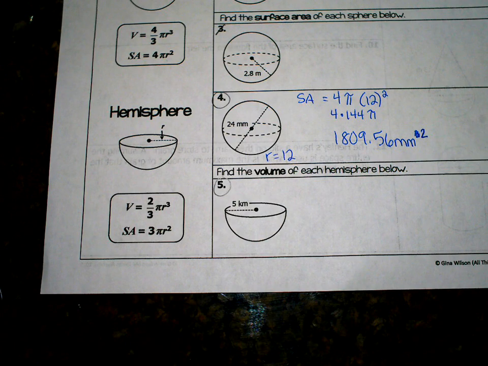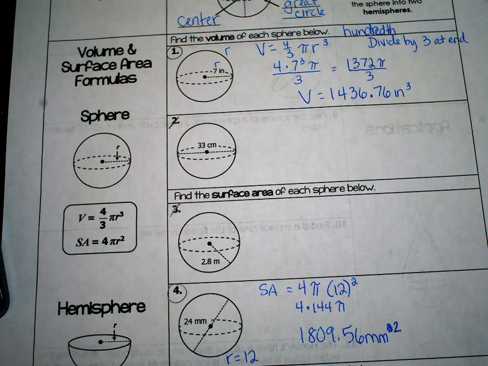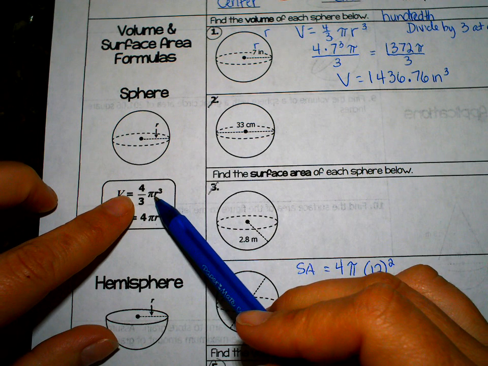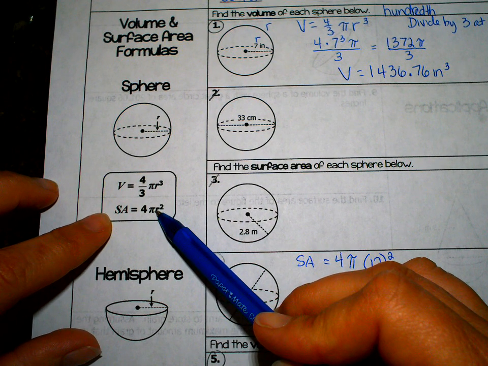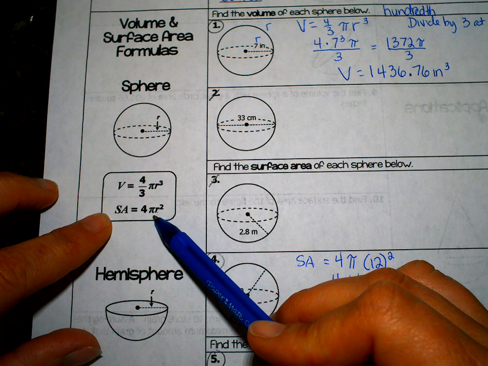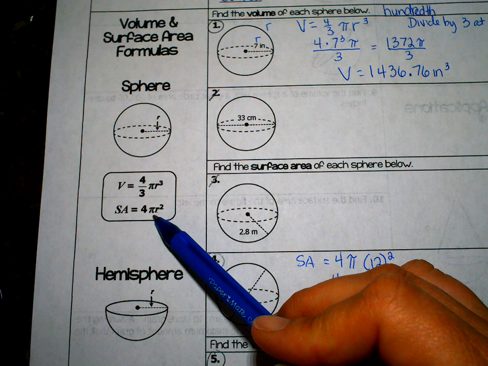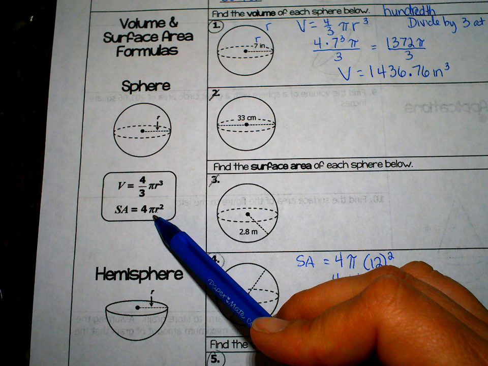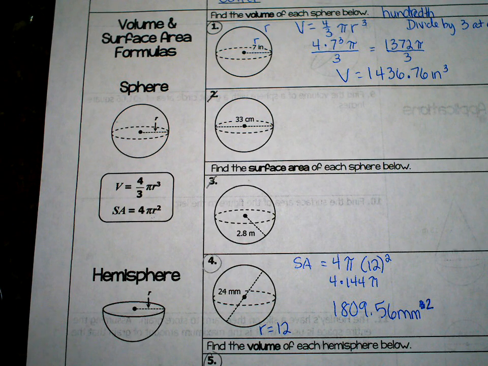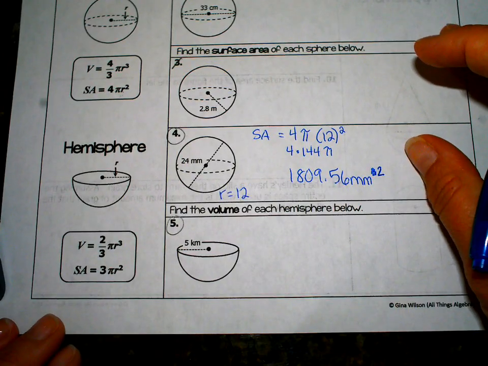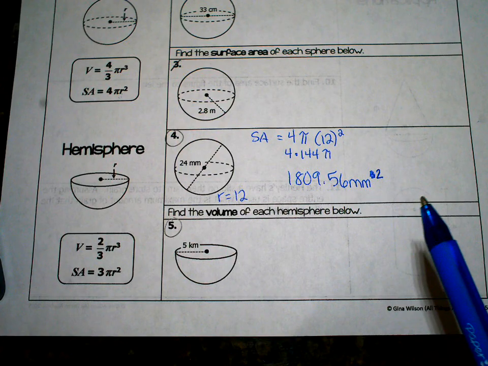So that's the surface area of a solid sphere. Volume up here, 4/3 pi r cubed. Do the divided by 3 at the end. Surface area, 4 times pi r squared. 4 times the great circle. So that flat plane that cuts the circle in the middle, 4 of those would cover my sphere. All right, let's find the volume of a hemisphere.